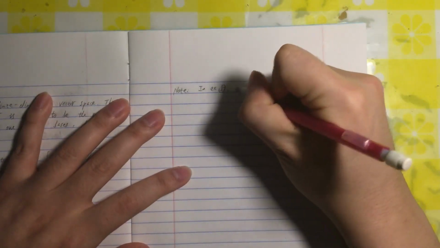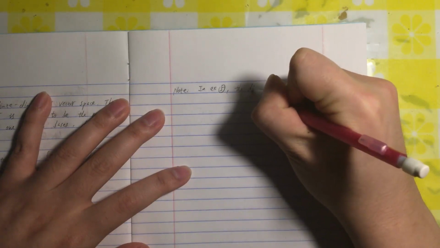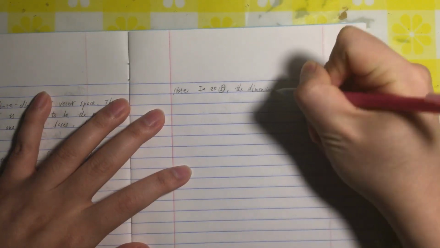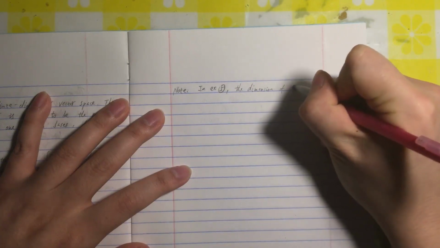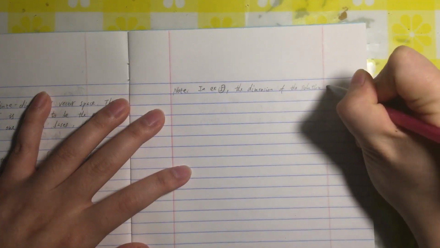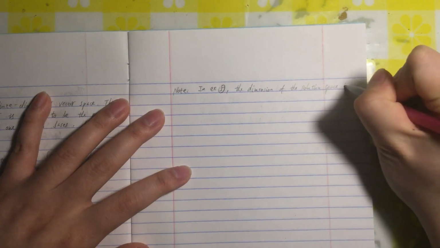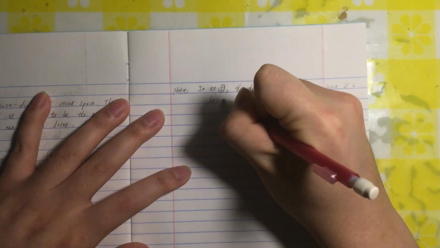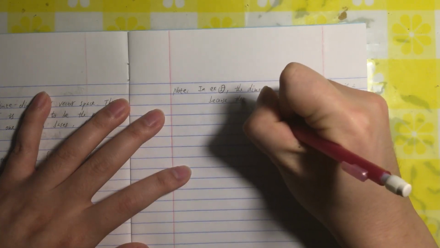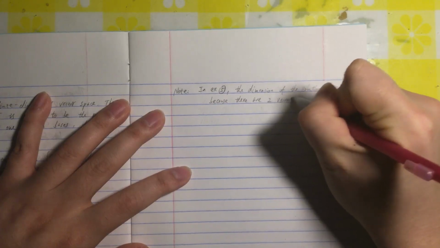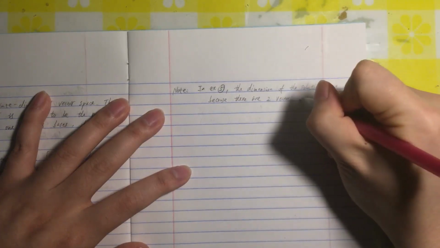Example 5. The dimension of the solution space is 2 because there are two vectors in a basis of the solution space.